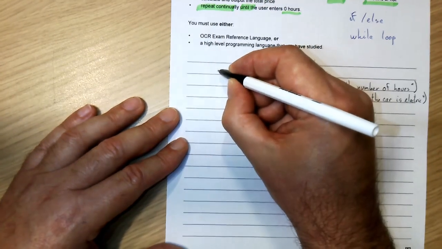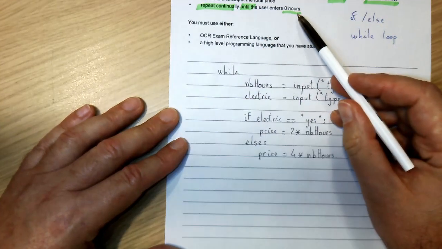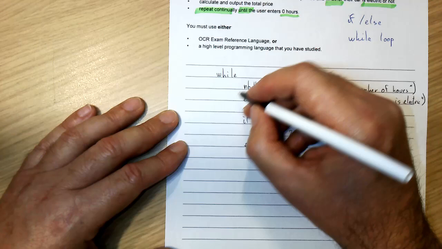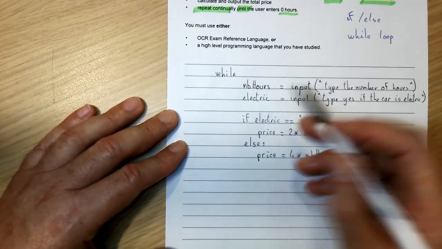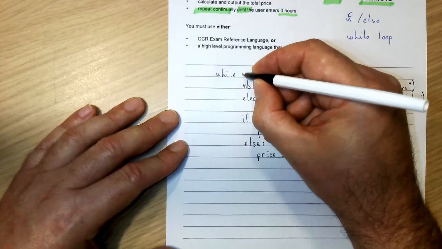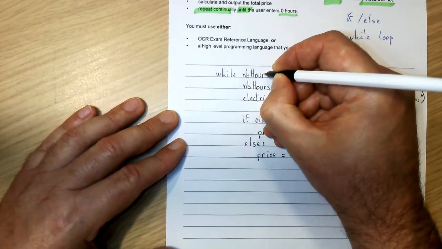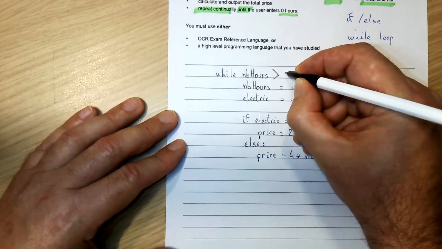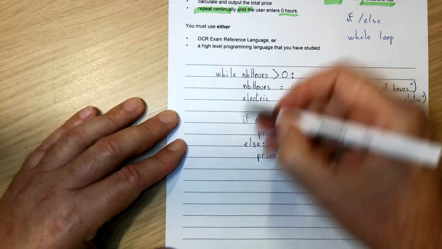So my stopping condition for the while will be as long as the hours are more than 0. So number hours, I've got it here, this variable there. As long as this number hours is strictly more than 0, this loop will happen.